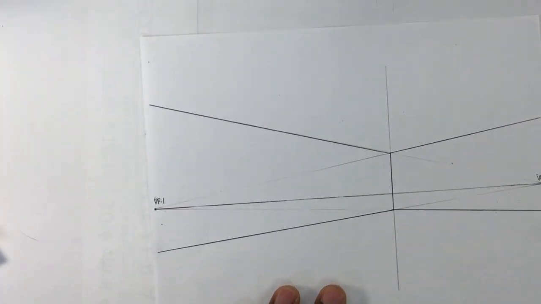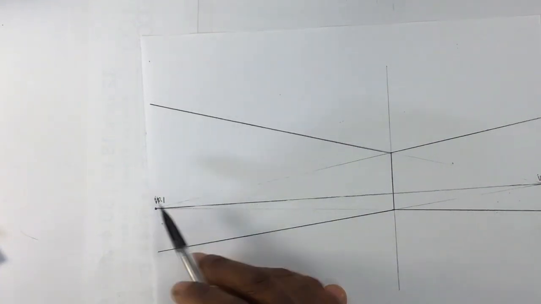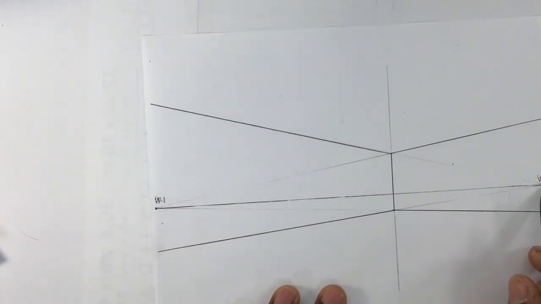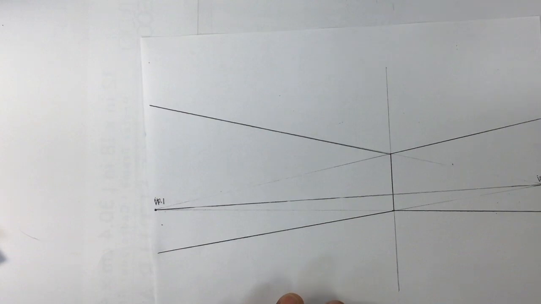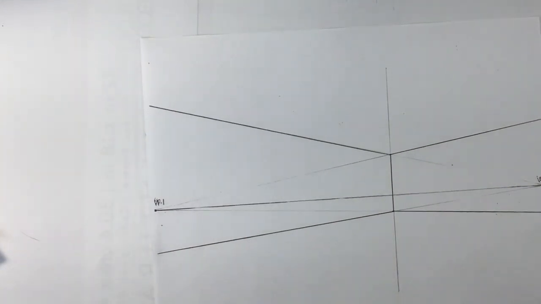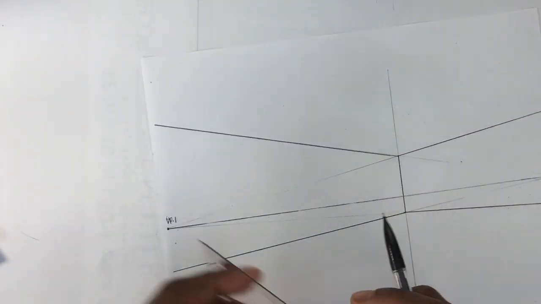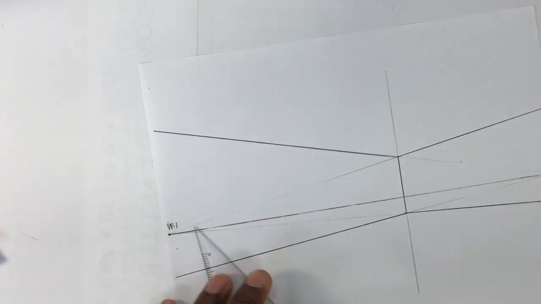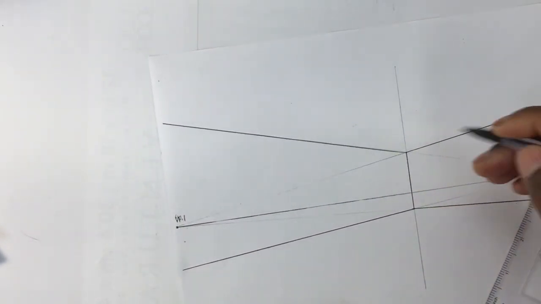I have a leftover layout here, and I'm just going to work off of that. So I've got my first vanishing point here, my second vanishing point here, and let me go ahead and draw a few boxes real quick in this room. Okay, I've got this room, I've got this wall.